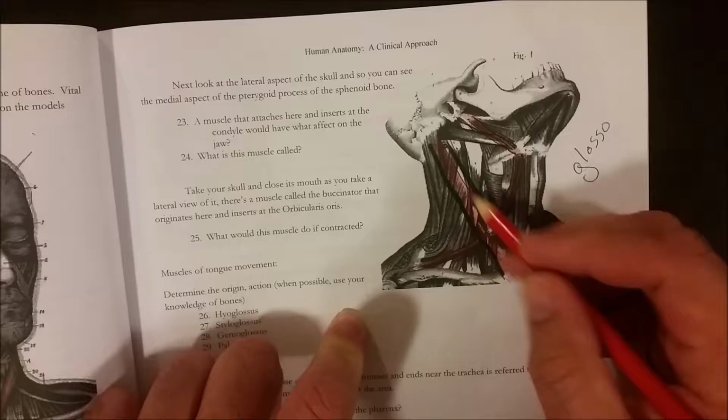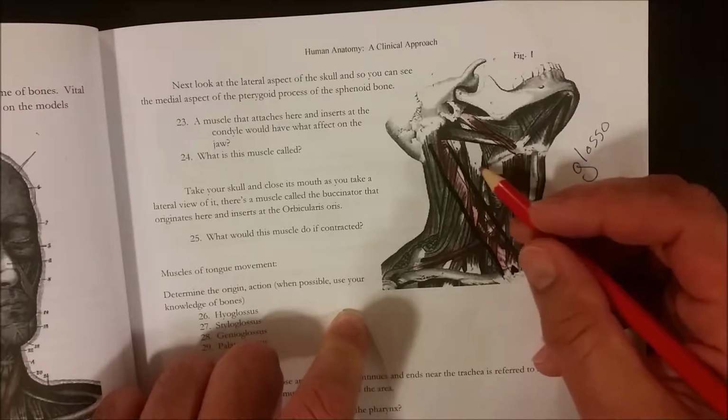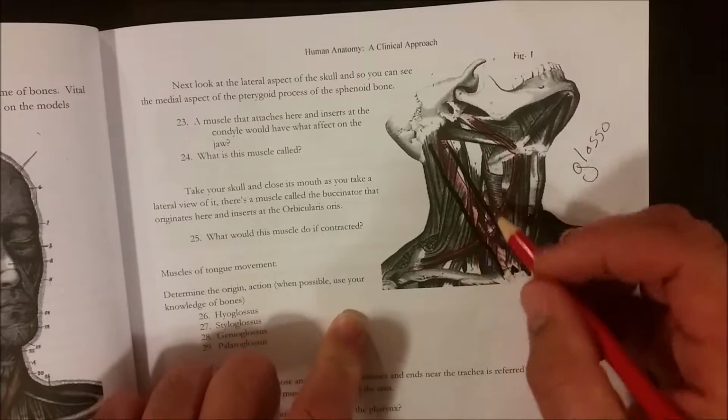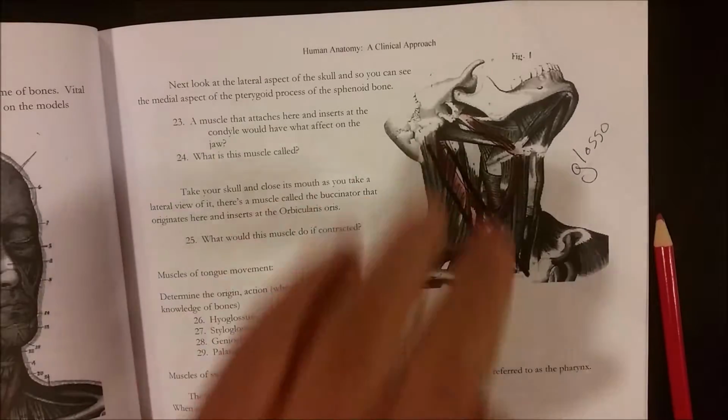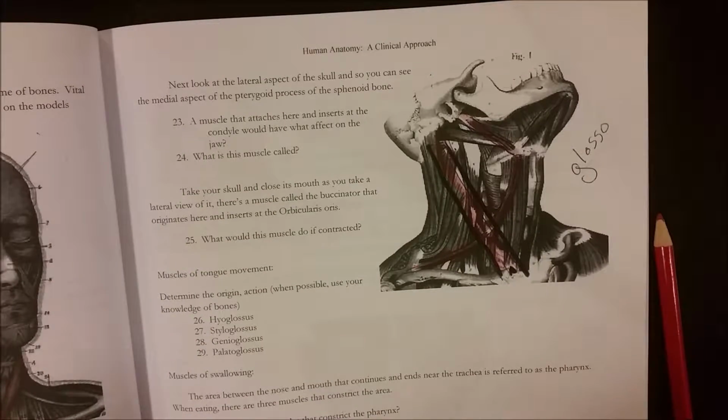And so what you have is you have a nice triangle here. And then this area here, right around here, is where you find your carotid artery. That's actually known as carotid triangle. That is one of the important areas to know for cardiovascular, so you can find the artery quick.